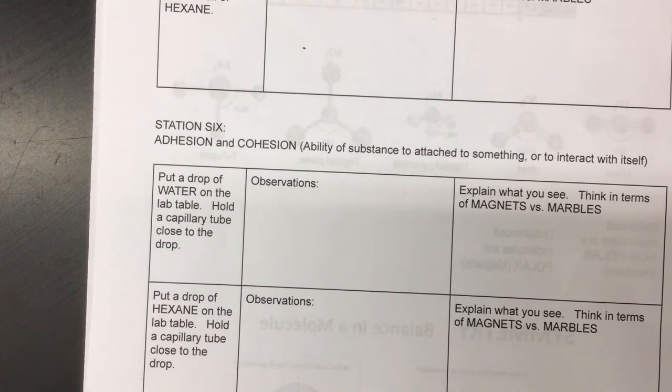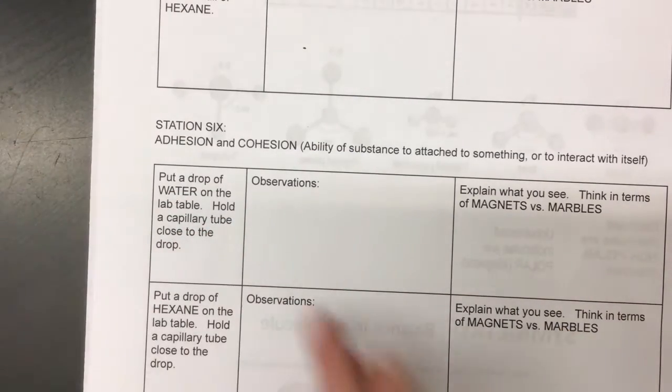I'm going to put a drop of water on the lab table, and then I will hold what's called a capillary tube. It looks like this. And we'll do the same with hexane, so I will be wearing a glove as I do that. Make observations on what you notice happening. I'm going to do a drop of water, which I have colored red as well.